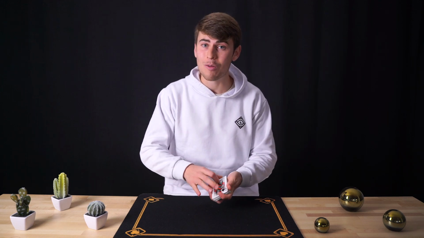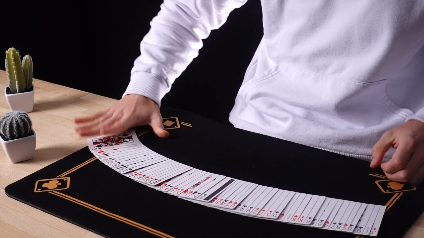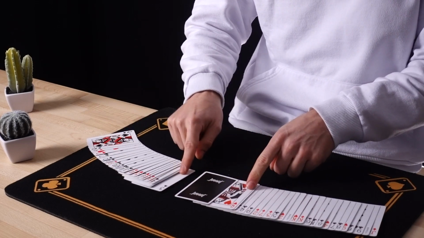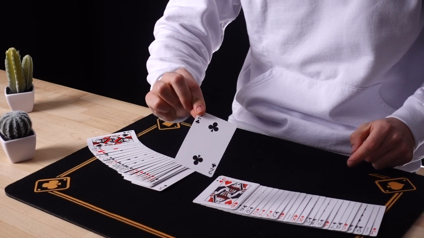So if this is true, right now there should be only one card in the middle of the deck facing down, as you can see, and that card should be exactly the Two of Clubs, your chosen card. Okay, and now for the explanation.